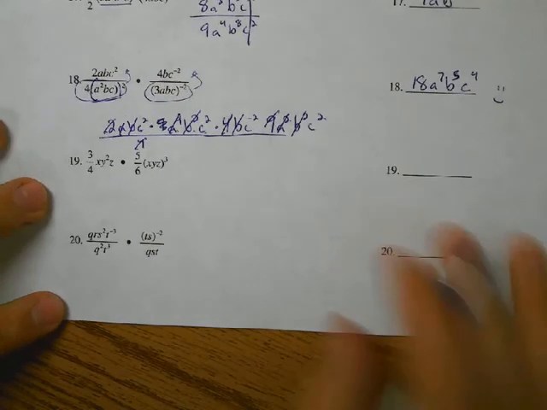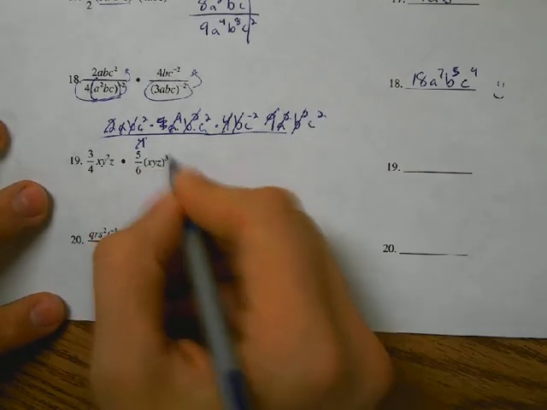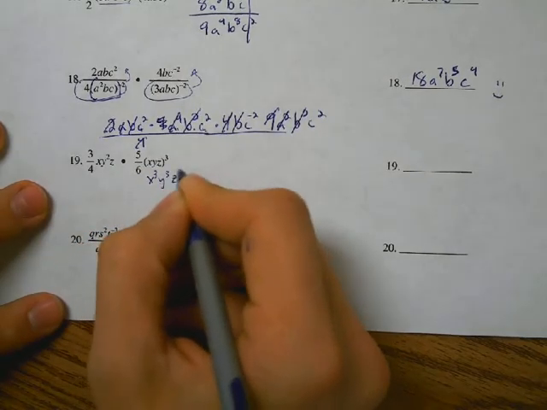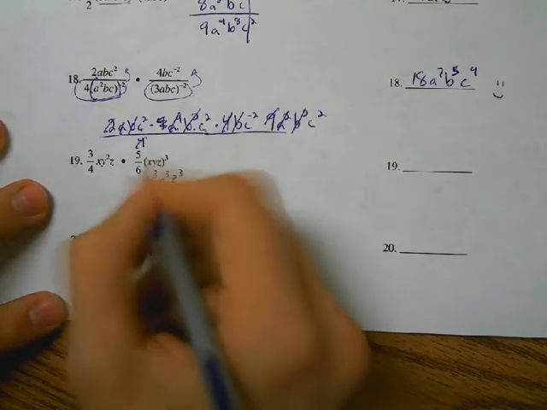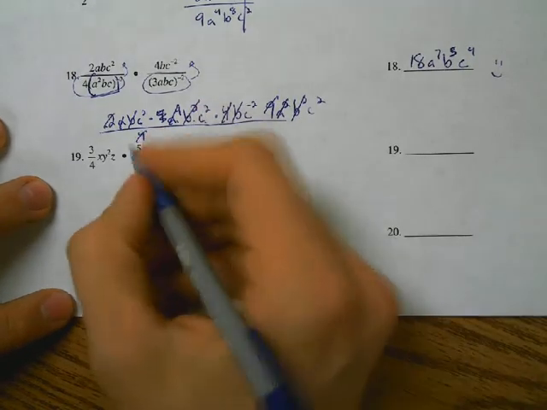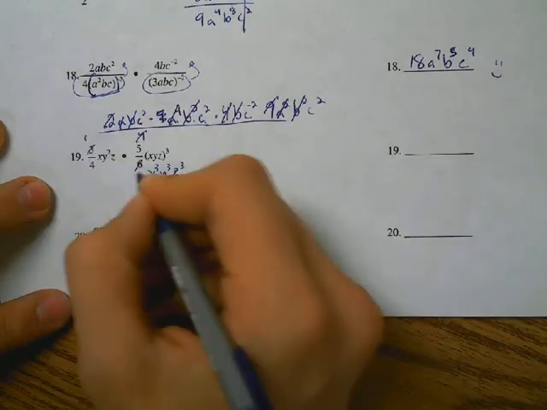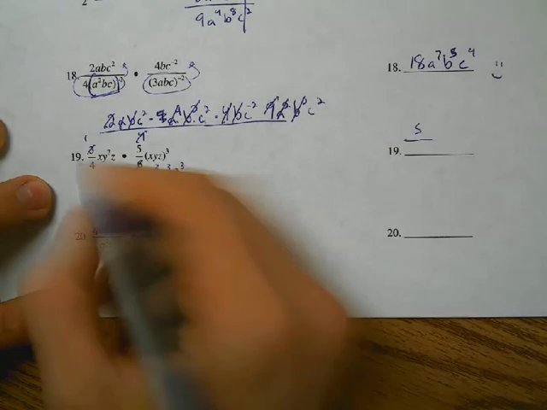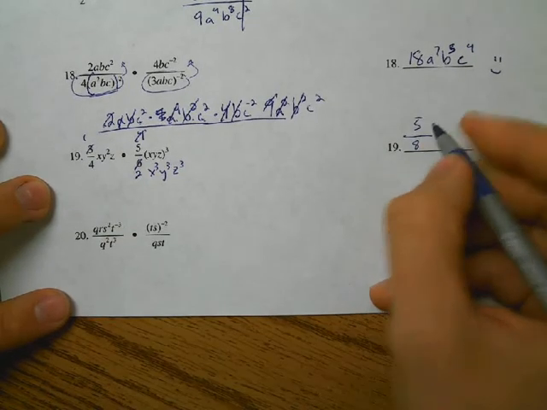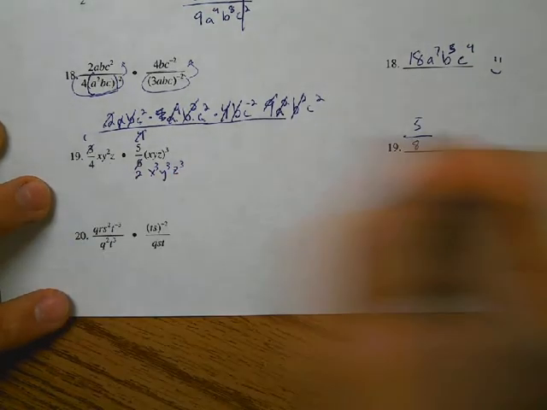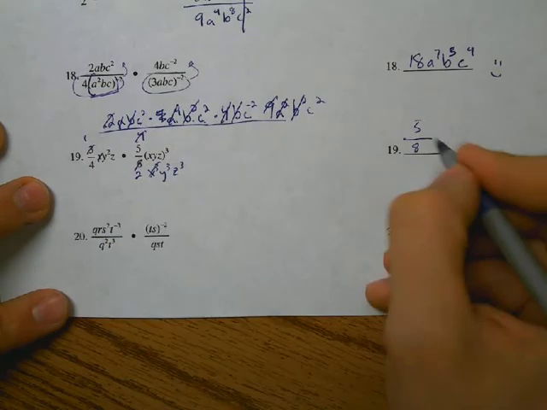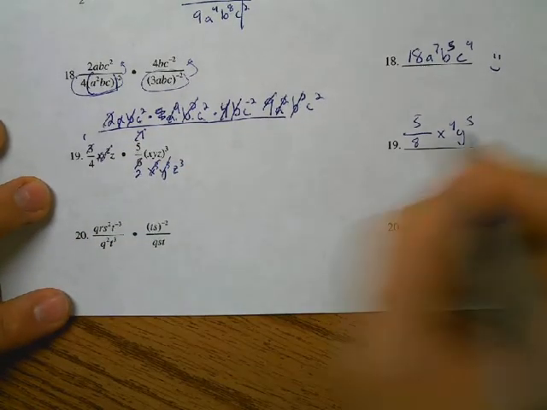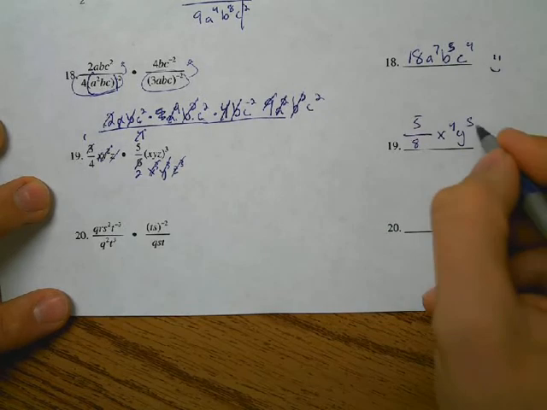All right, I'm going to fill out this one. This is just going to be x3, y3, z3. Notice this cube does not go to the 5/6, so we're going to leave it. I'm going to reduce right here. This is going to go to a 1. This is going to go to a 2. Just looking at my fractions, 1 times 5 is 5. 2 times 4 is 8. So I'm going to get a 5/8 out in front, and I just count my variables off. 1x, 3 more is x4. 2 y's, 3 more is y5. 1z, 3 more is z4.